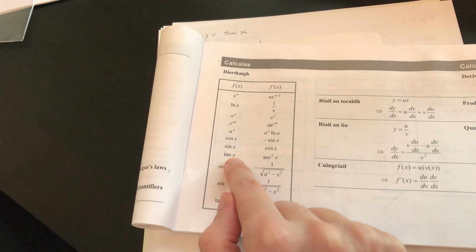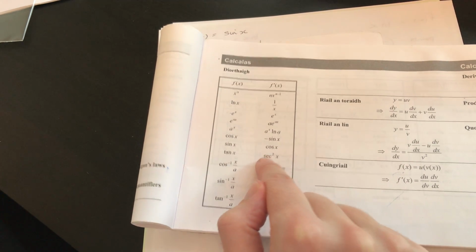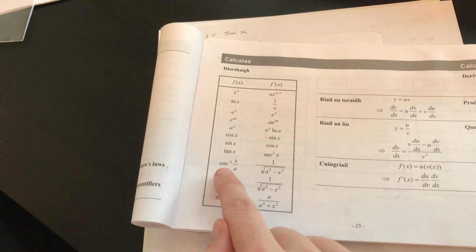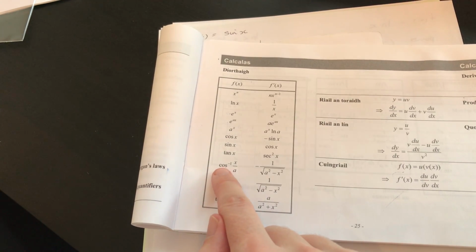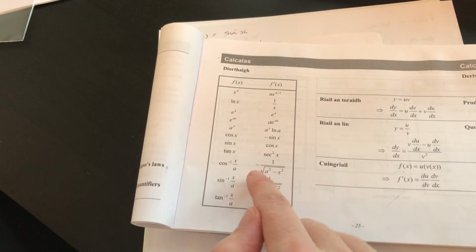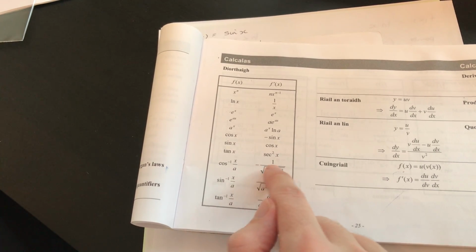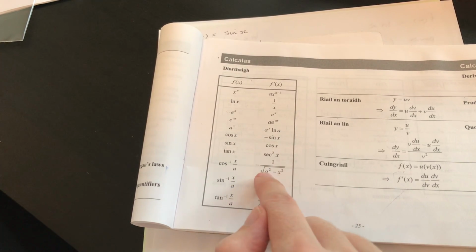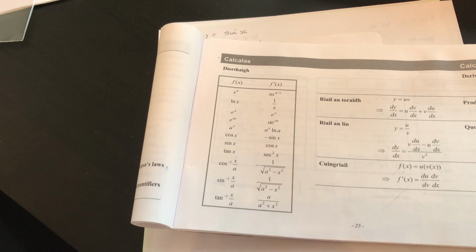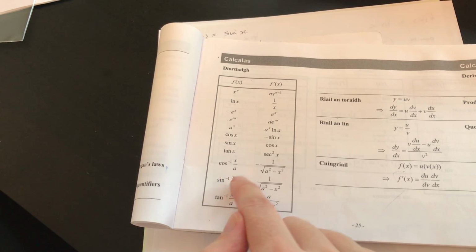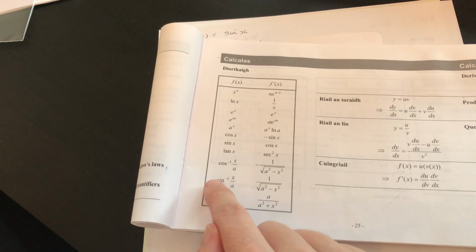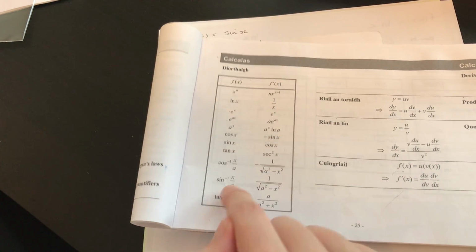Tan of x, or tan of a variable, that's sec squared of the variable. Inverse cos of the variable over a number, so let's say inverse cos of x over 3. You differentiate that and it tells you it's minus 1 all over the square root of 3 squared minus x squared, if the a here was a 3. Again, if you saw inverse sine of 5x over 2, no, we don't use this, because it has to be just inverse sine of a variable over a number.